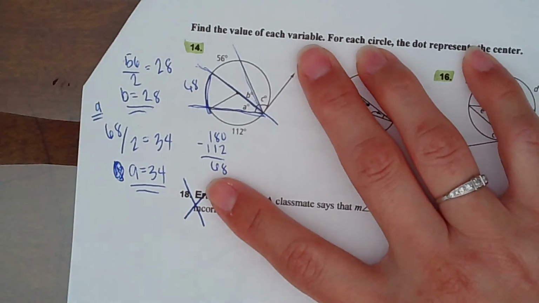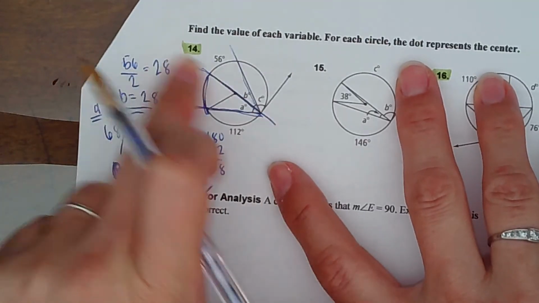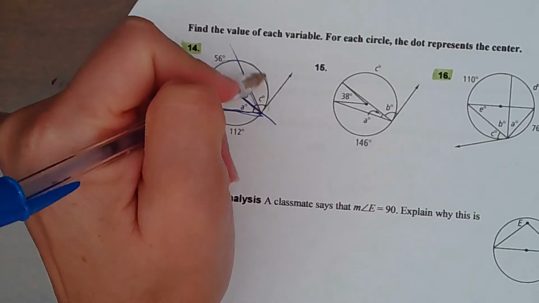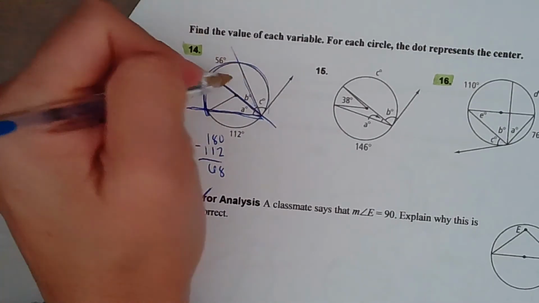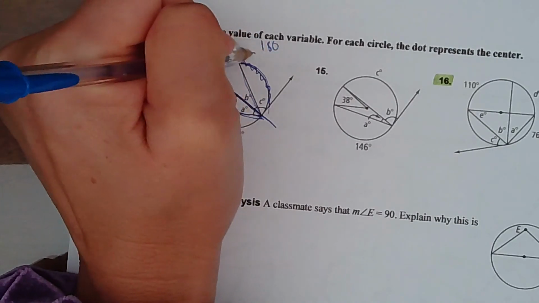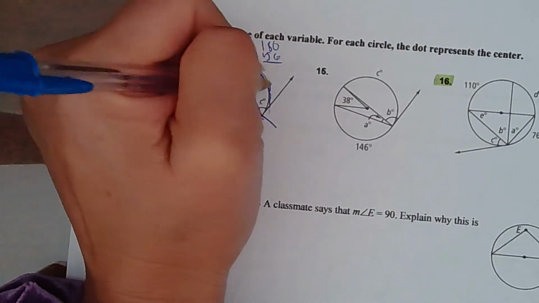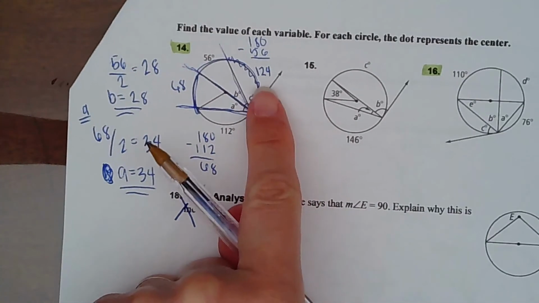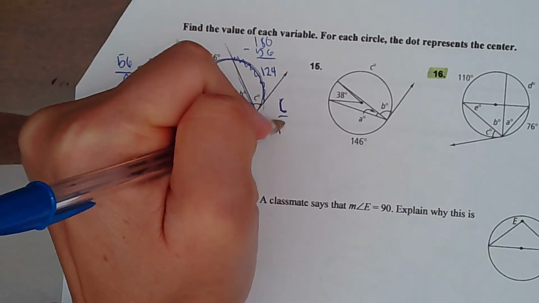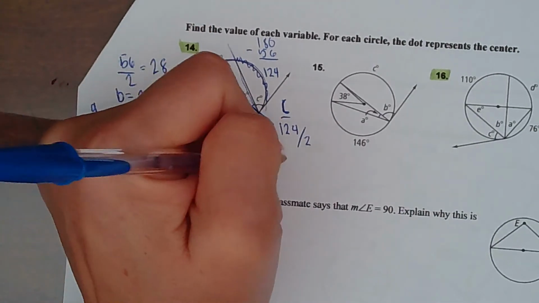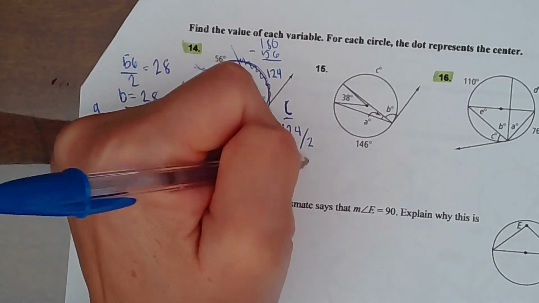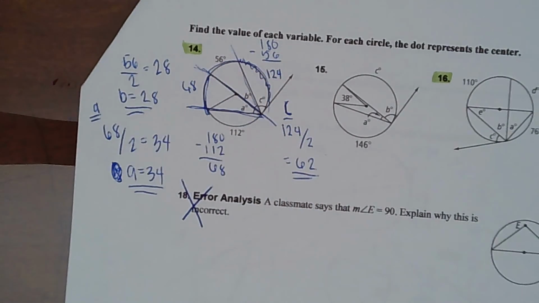And then C, my last one, I'm going to again see that that line cuts through the semicircle, which means that this whole arc, all right here, is equal to 180. So to find this part right here that C intercepts, I'm going to do 180, and I'm going to subtract 56, which will give me 124. So now, knowing that that piece is 124, I'm going to find C, which is going to be 124 divided by 2, which will give me 62. And that will be my answer.